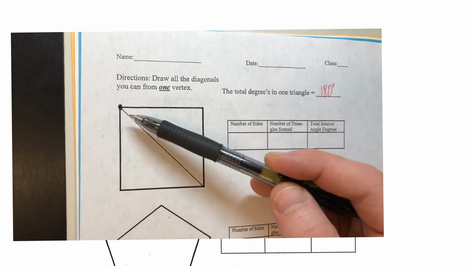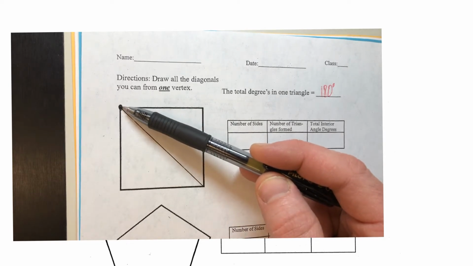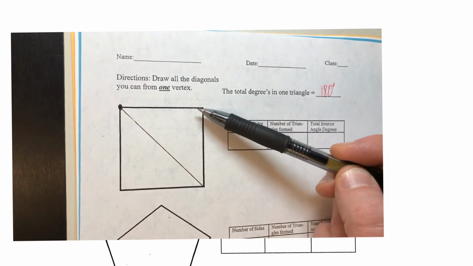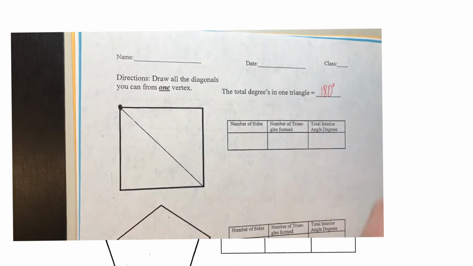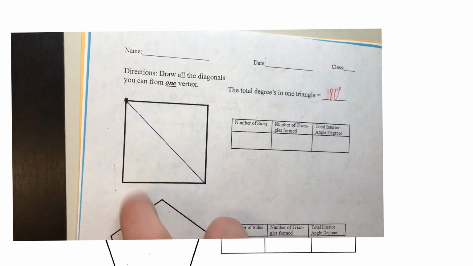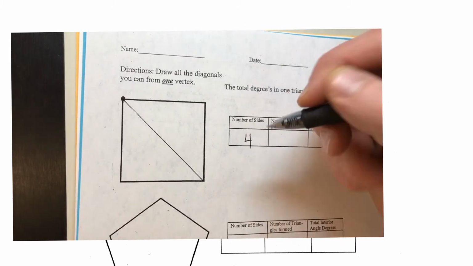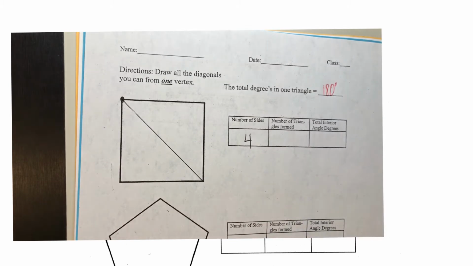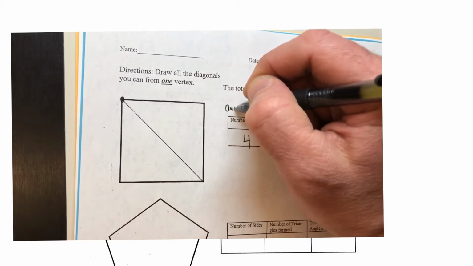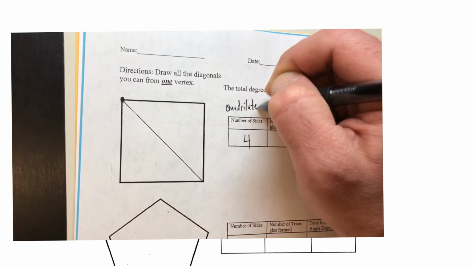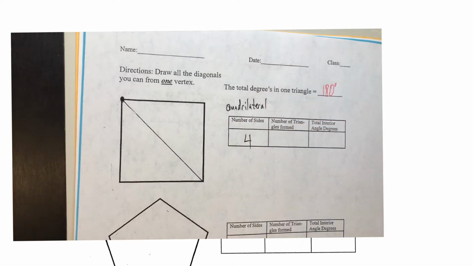Can I draw any more diagonals in here from this vertex? No, because if I draw to that vertex, that's just a side that's already there, and same thing, I can't draw any here. Okay, now let's go back and think about this. How many sides does this original figure have right here? 4 sides, okay? It has 4 sides. What do we call a 4-sided shape just in general? Yep, I think somebody started to say it. Okay, if it has 4 sides in general, it's just called a quadrilateral. Okay? Quadrilateral has 4 sides.